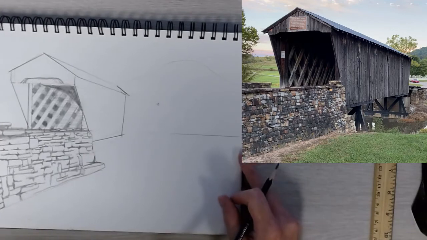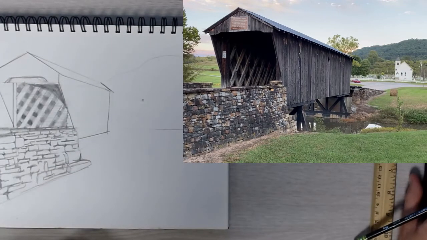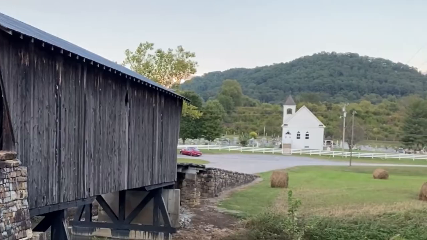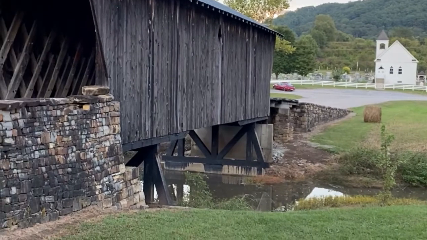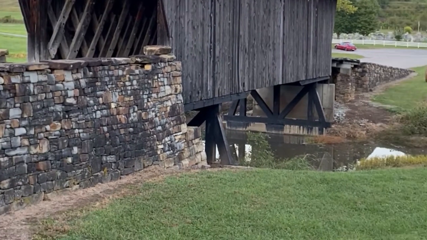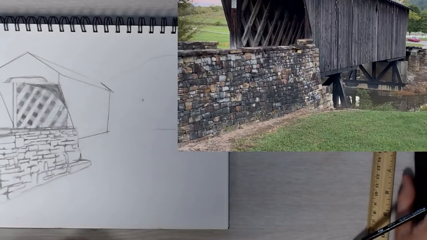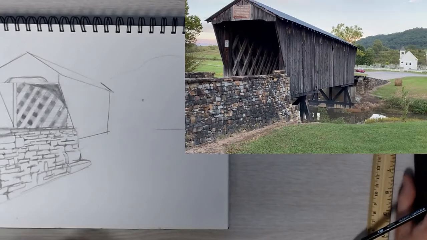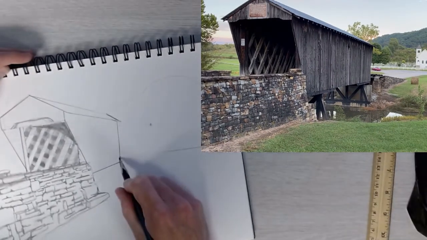Now the next thing that we're going to work on is the other side of the bridge, because if we zoom in, you can see it has basically the same kind of working going on that side. So the best thing to do with that is we are just going to draw a triangle, because that's what it looks like. It looks like a triangle, so we are just going to draw a triangle wedge, and it is going right here. It's going to go from here.